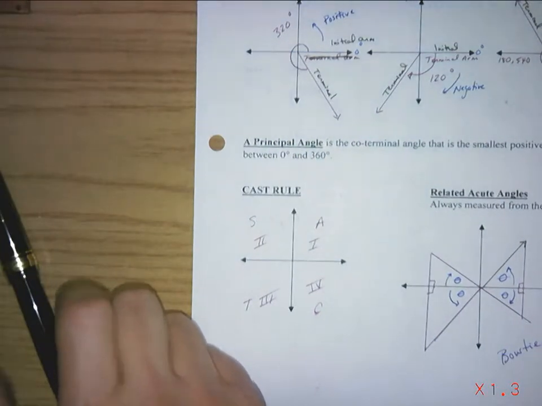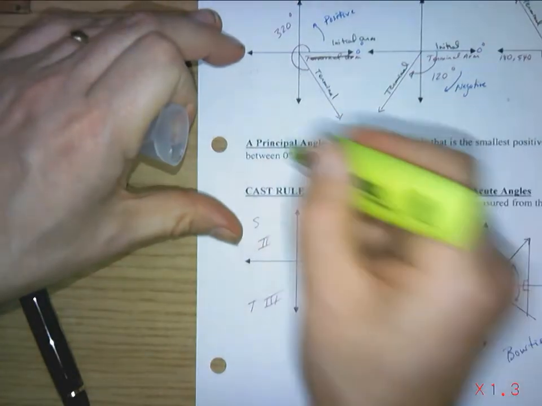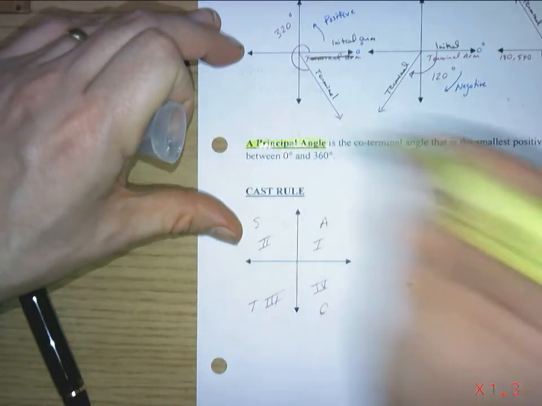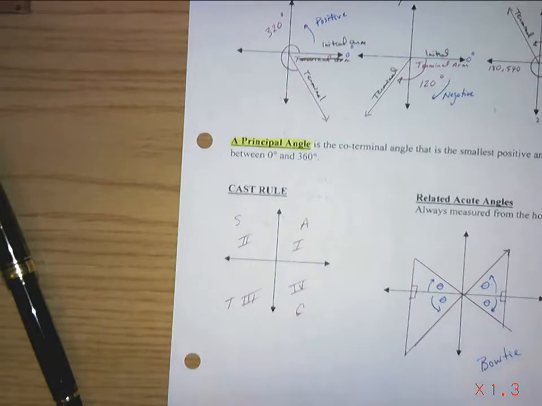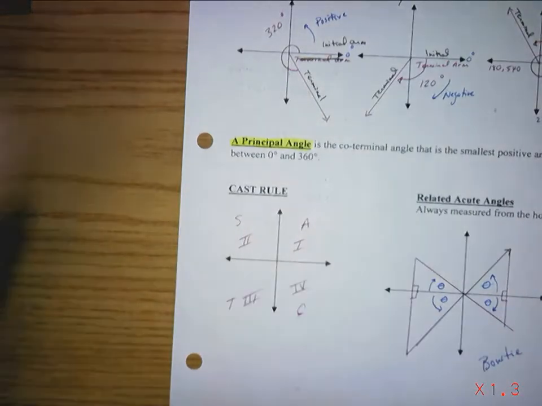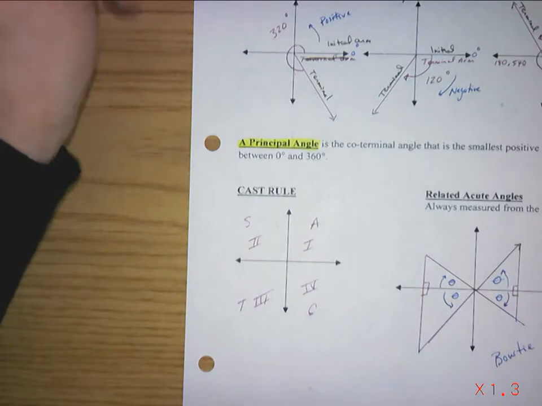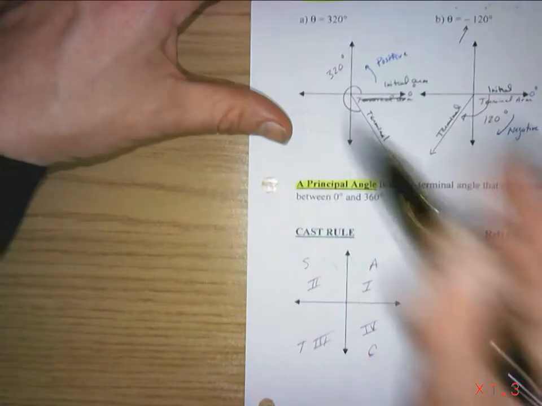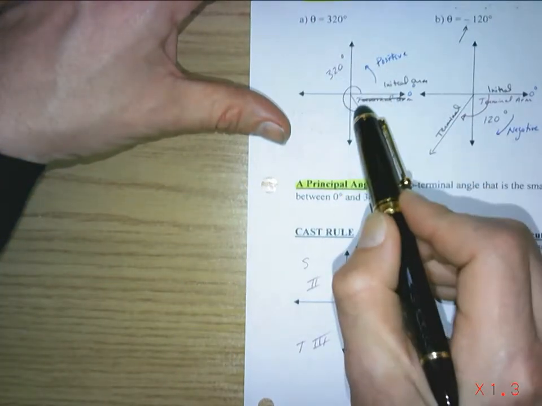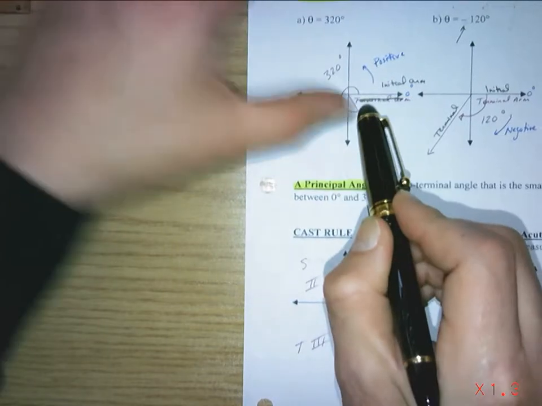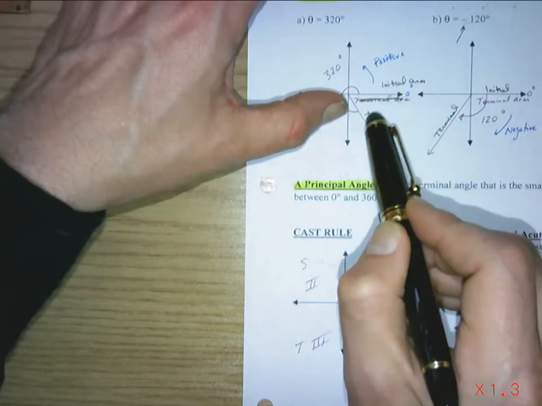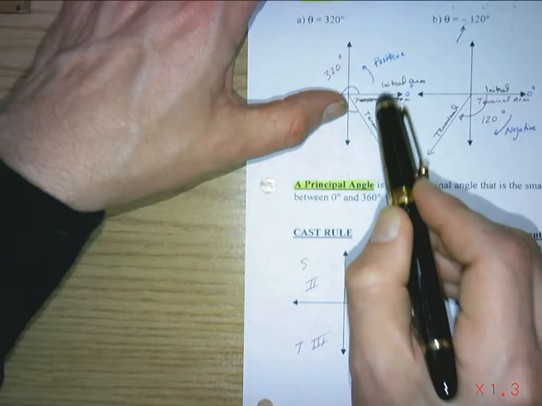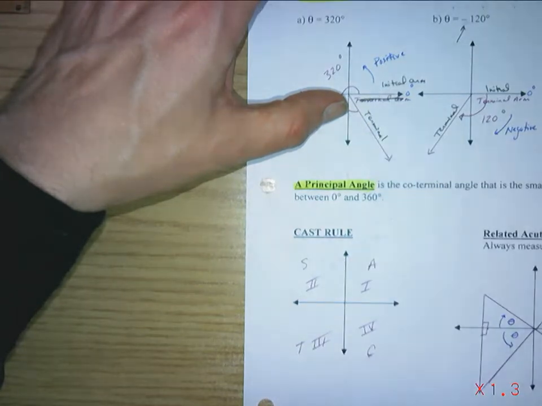So the principal angle is going to be the coterminal angle that is the smallest positive angle between 0 and 360. And what do we mean by a coterminal angle? A coterminal angle is an angle that has the same terminal resting point. So this is 360 degrees, or 320 degrees. We could also get to the same point if we came this way, if we went negative 40 degrees.